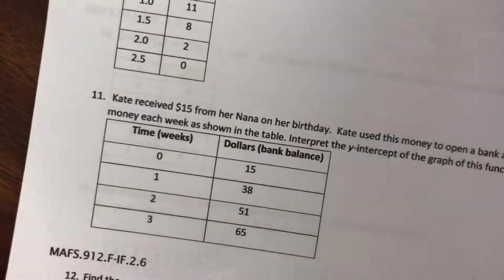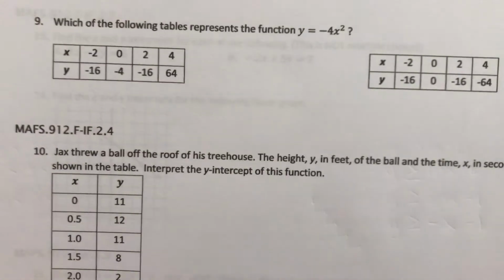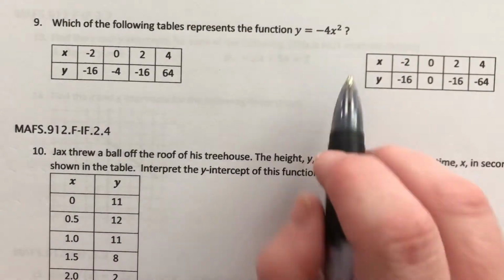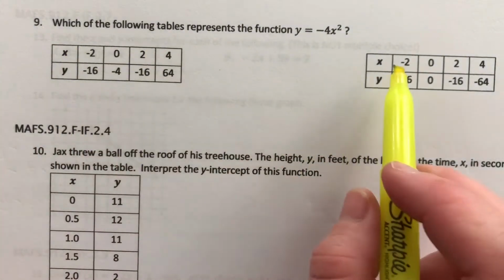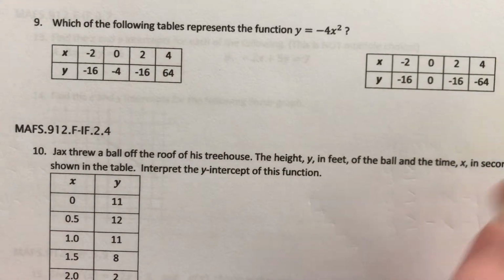All right, number 9. Which of the following tables represents the function y equals -4x squared? So basically, I'm going to find one ordered pair in each table, right? When x is 0. You can pick any one, doesn't matter, but the x values need to be the same. So I could pick -2, 0, 2, or 4, doesn't matter which one.